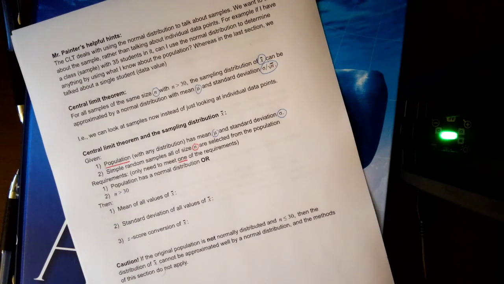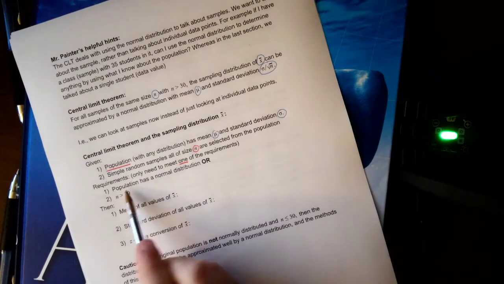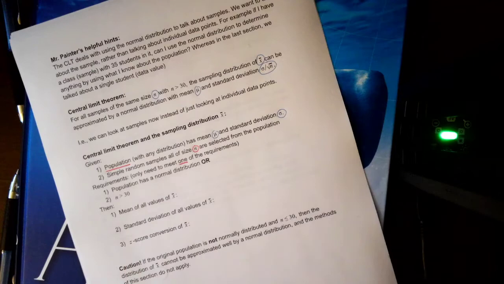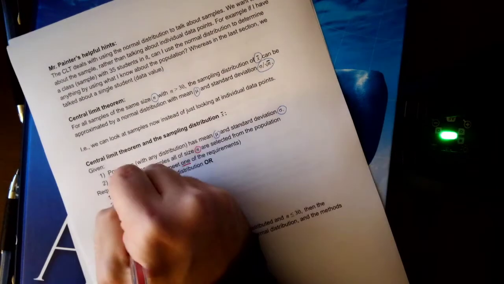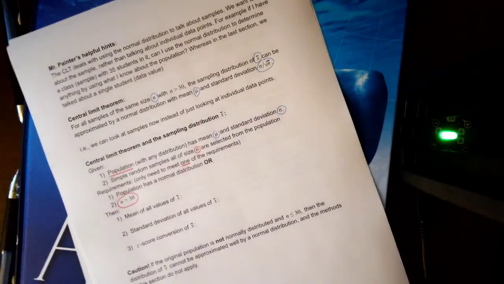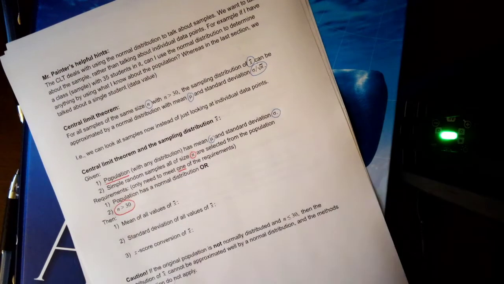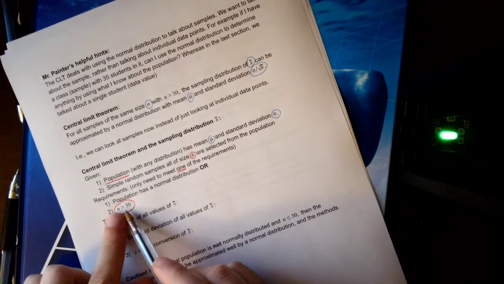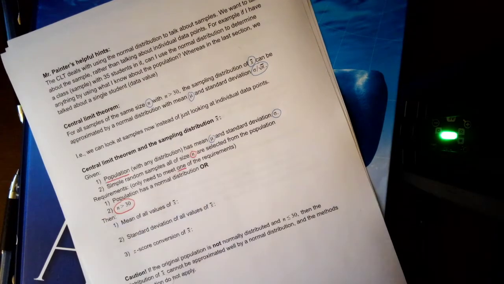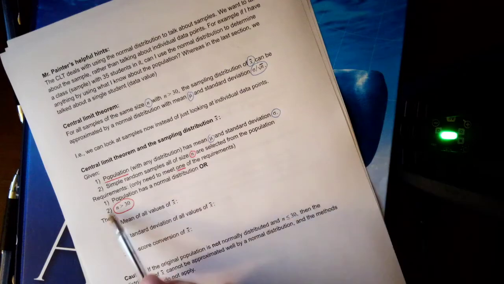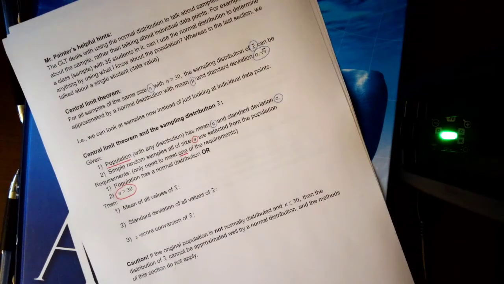Either one of those allows you to use the techniques here, because we're not actually talking about the population, we're talking about the samples. So if n is bigger than 30, we can use a non-normal distribution. But if n is smaller than 30, it needs to be normal. It needs to be one or the other. There's one requirement needs to be met.